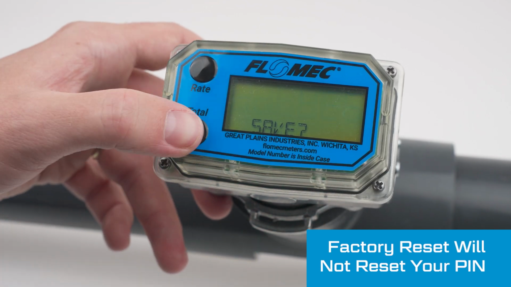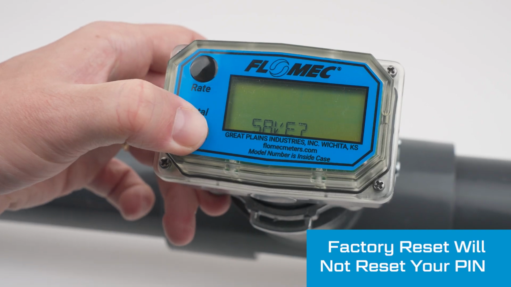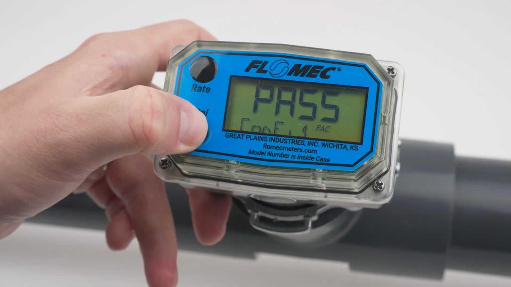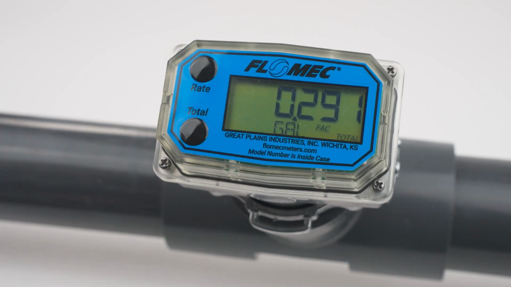Press the Total button twice to save and complete the factory reset. The meter will display Pass Config to indicate a successful factory reset. Press either the Rate or Total button to return to normal operation.